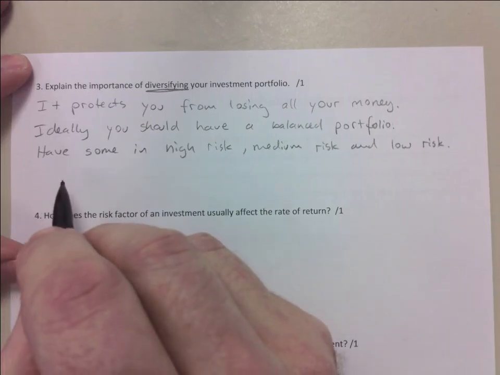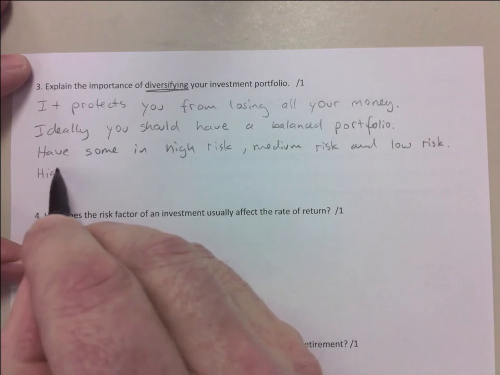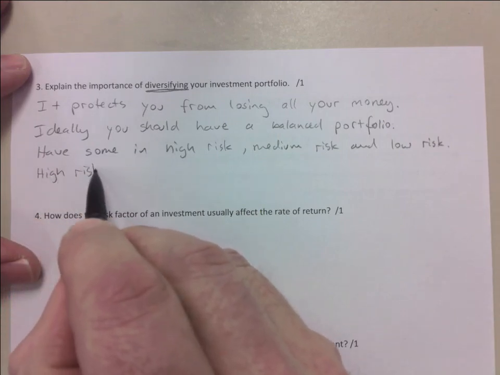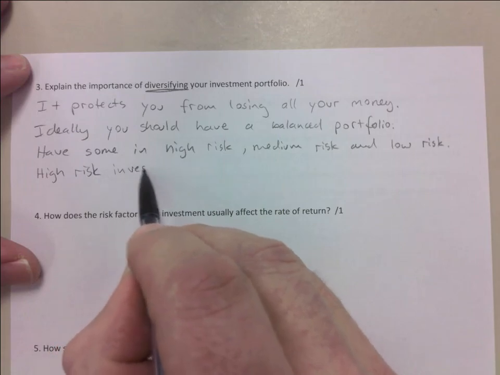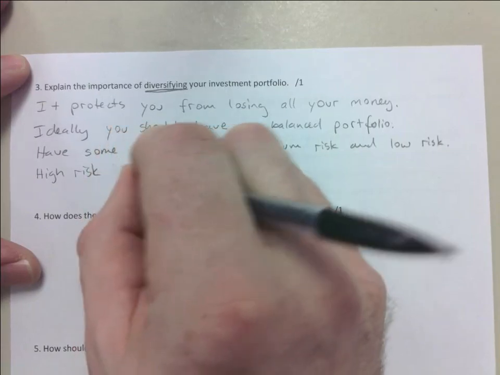How does diversifying high risk investment or funds? Let's talk about the high risk funds.